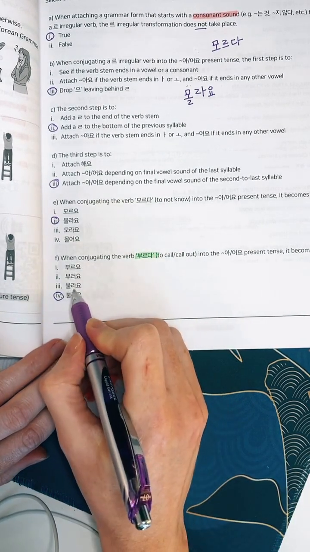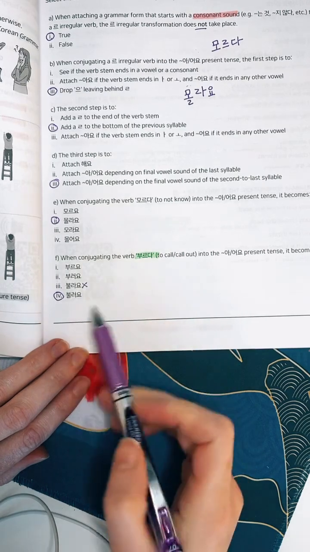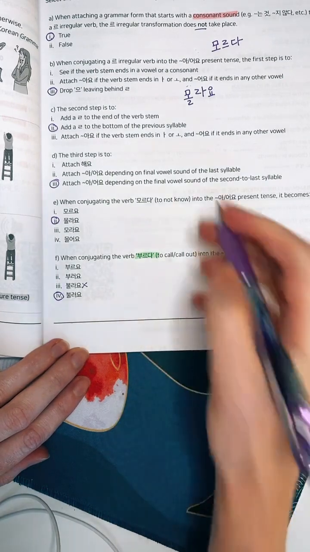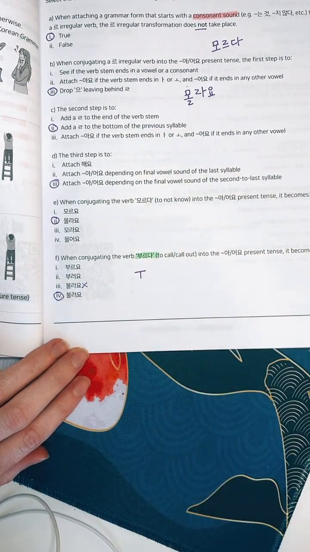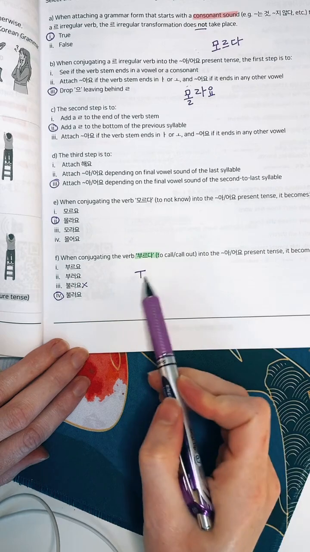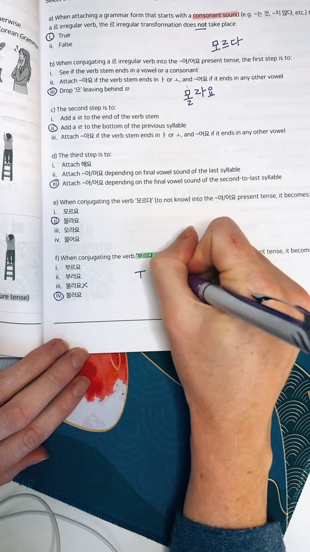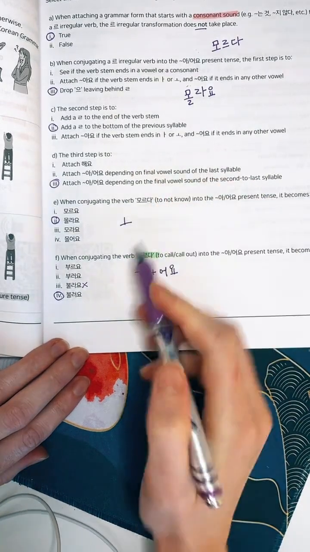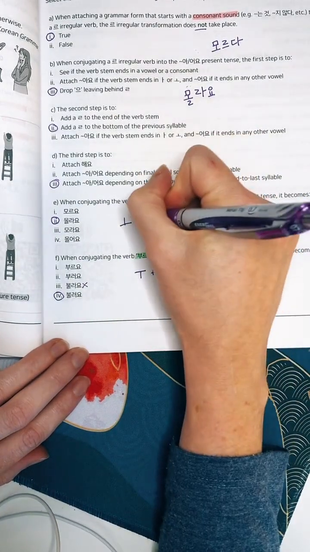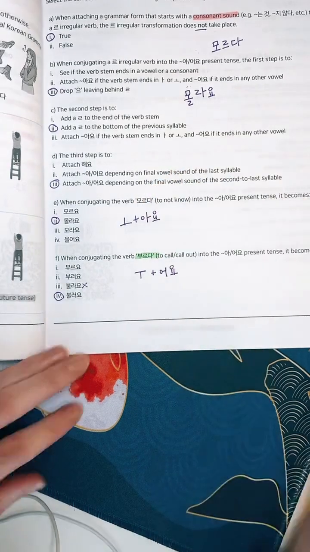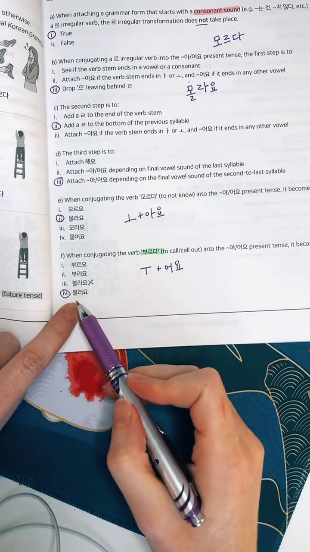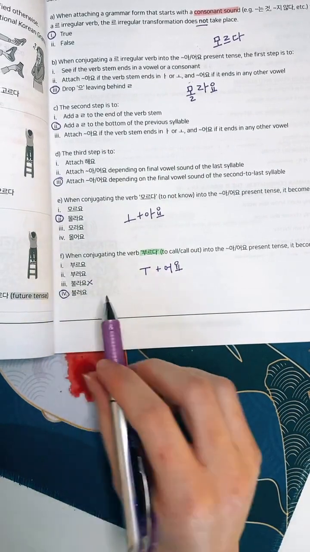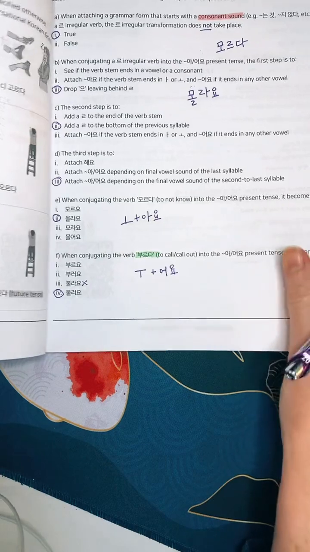The reason this one is wrong is because you have to look at the second to last vowel sound. See, we have an oo sound. And when we have oo, we attach 어요, right? But in this one, the last vowel sound we had was o, and that's when you add 아요. So be careful about that. We end up with 불러요 as the present tense. That means I call, he calls, she calls.